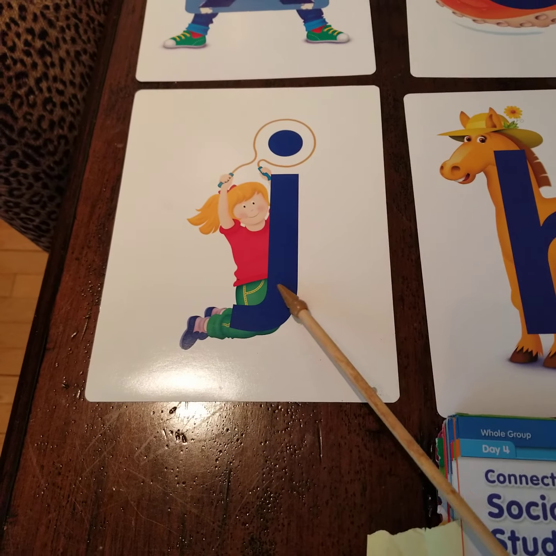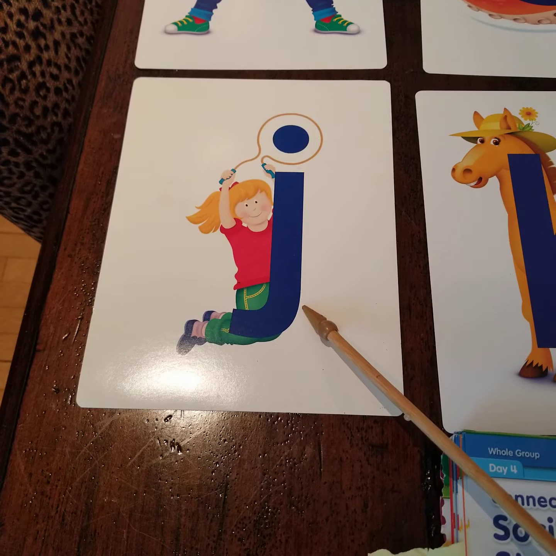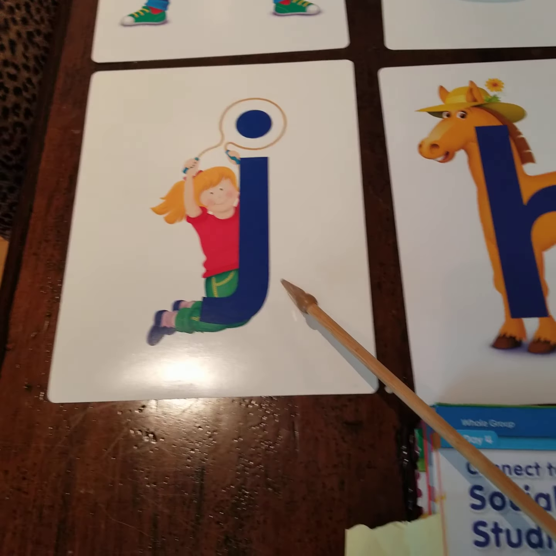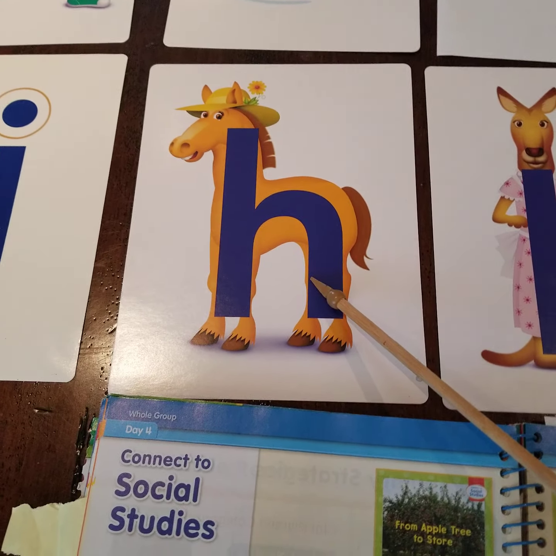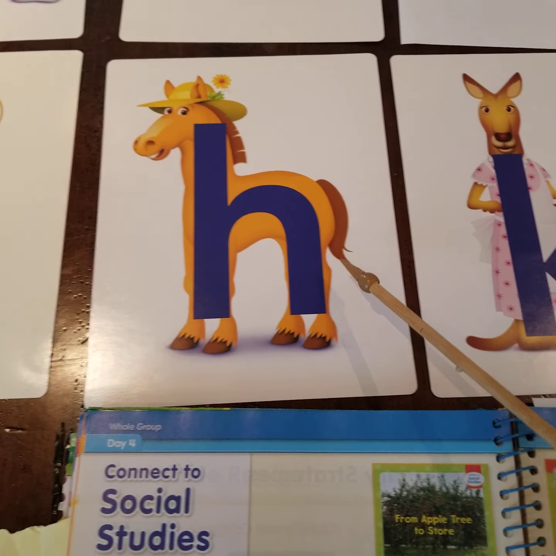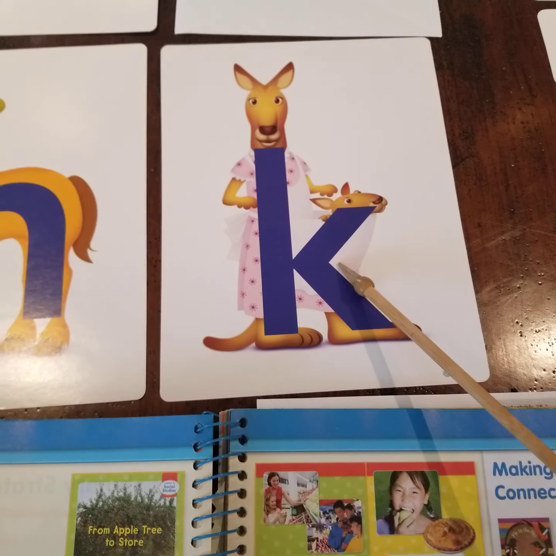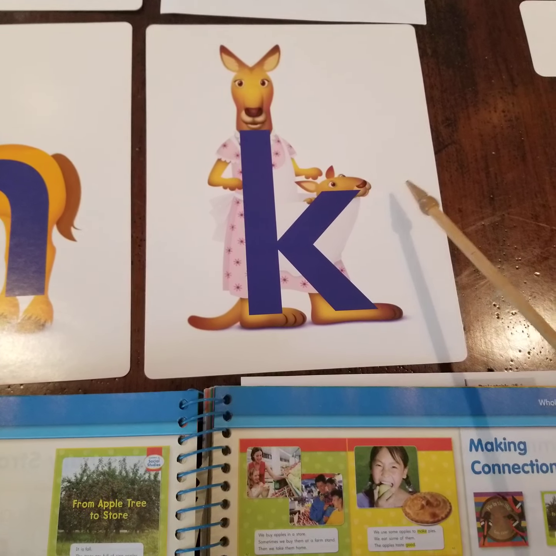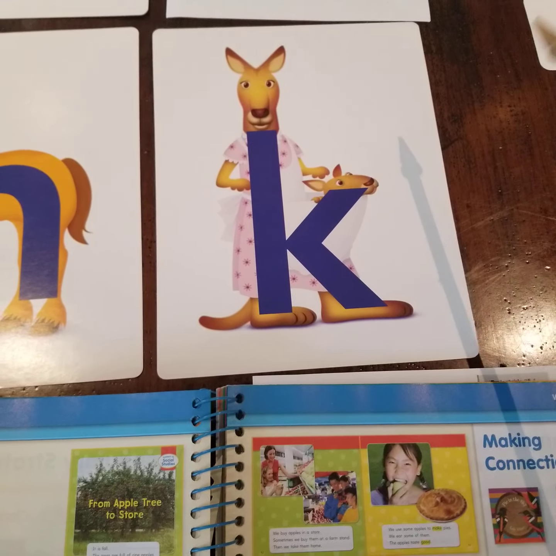Jumping Jill with the J that makes the j sound. Hattie Horse with the H that makes the h sound. And Keely Kangaroo with the K that makes the k sound.